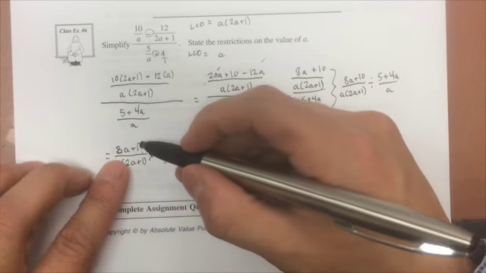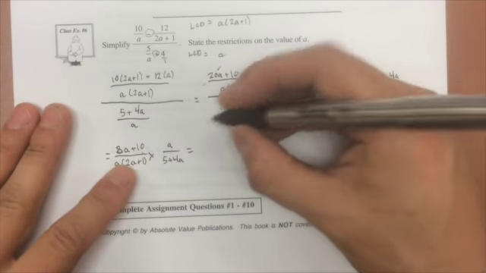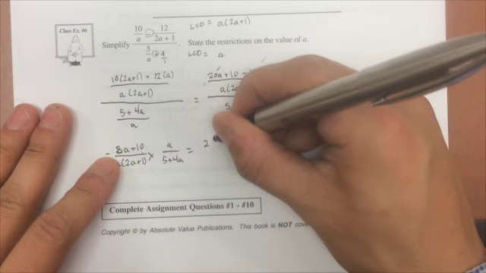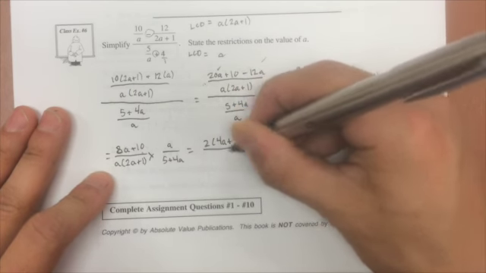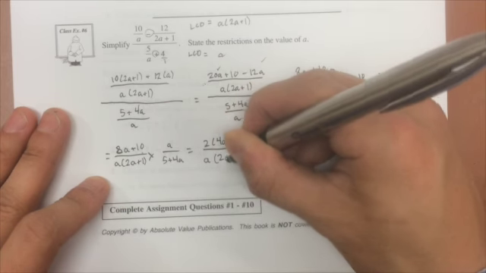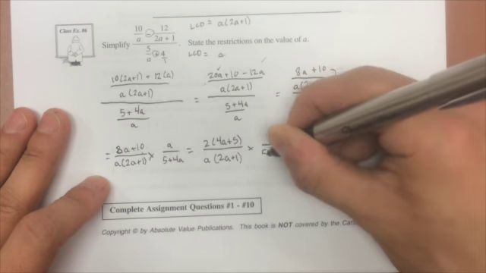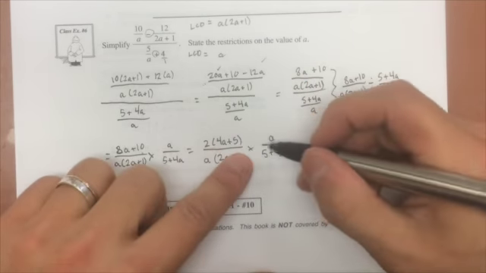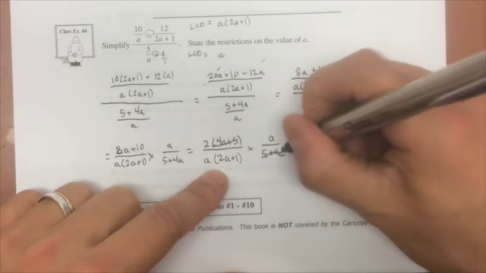Now this 8a plus 10 is an expression I can factor, and once I factor that, if I bring a 2 out of there, I'll be left with 2 times 4a plus 5 over a times 2a plus 1 times a over 5 plus 4a. 5 plus 4a and 4a plus 5 are actually equivalent terms, and so I can cancel those out.